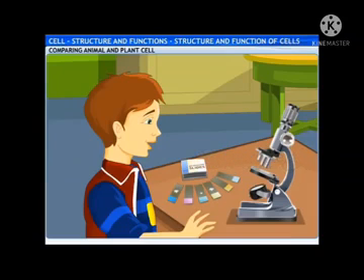Victor is busy exploring different slides of cells from Robert's collection. Let's leave him to it. It's time for a game.